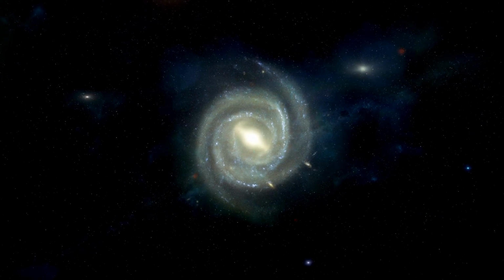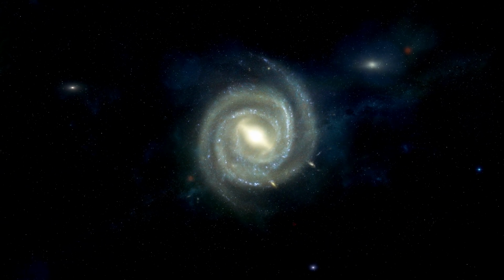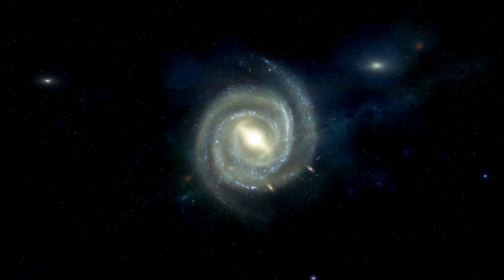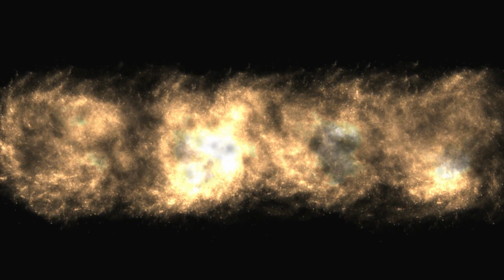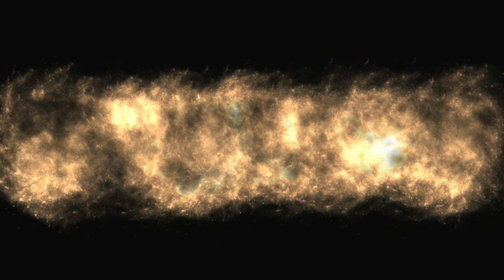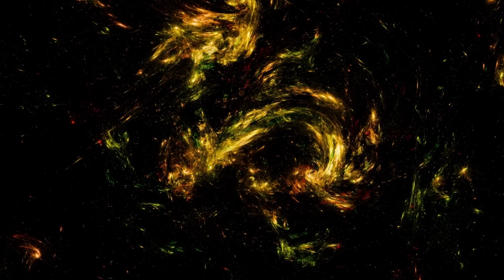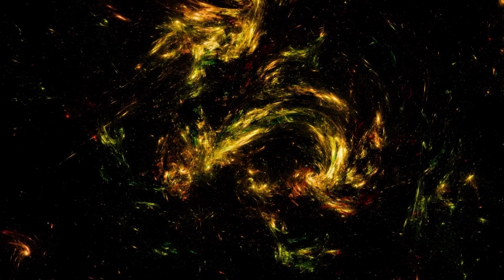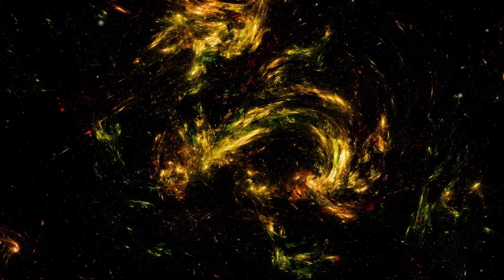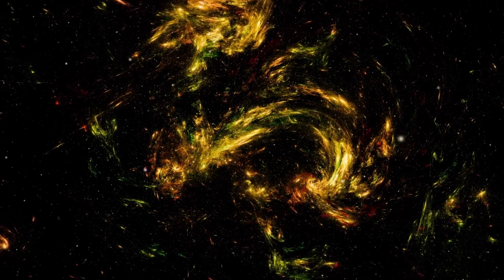A galaxy that starts out as a spiral can eventually evolve into an elliptical one, especially if it undergoes collisions or absorbs smaller galaxies over time. This constant dynamic movement and interaction make galaxies one of the universe's most mesmerizing features.